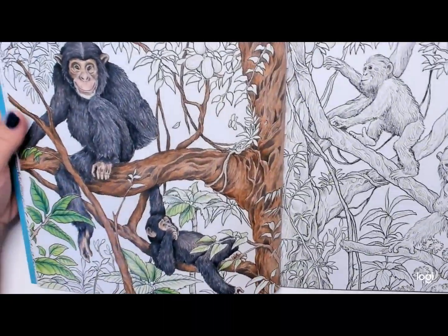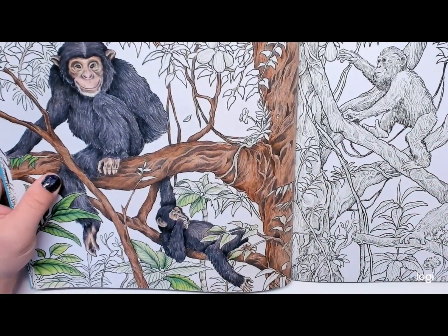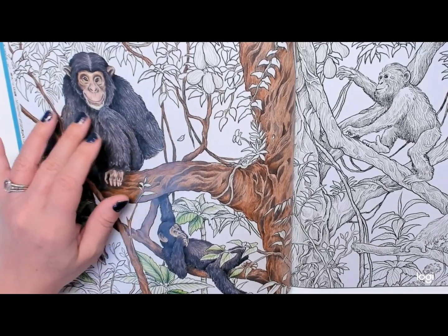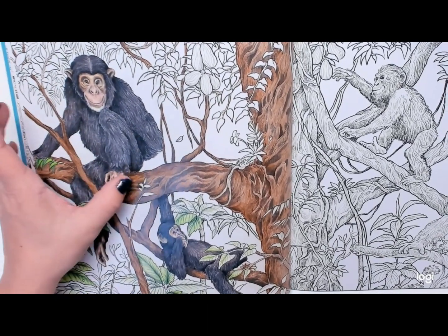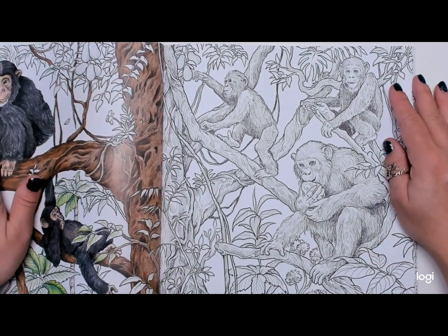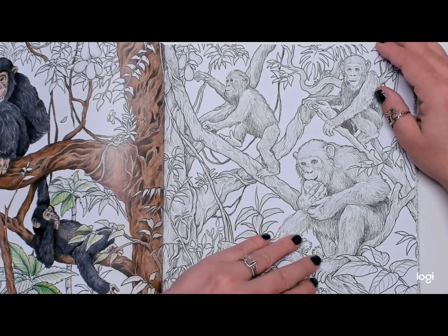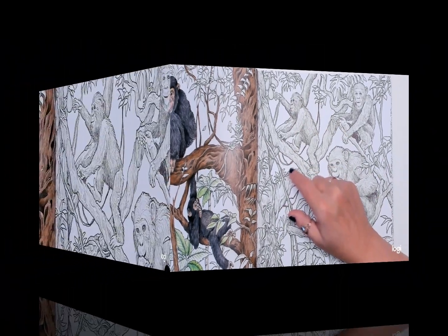I've already started page 16, but we're going to be working on page 17 today. I just wanted to get an idea on the color palette. And although this looks like I colored in black, the only black I used is right here in the darkest part around the deepest shadow areas. And I think this is going to wind up being a video series because it would just take me way too long to color this in one video. I think we're going to focus on this chimpanzee right here.